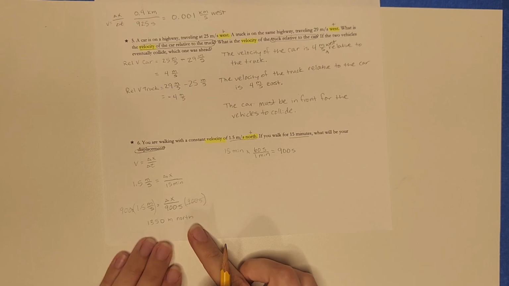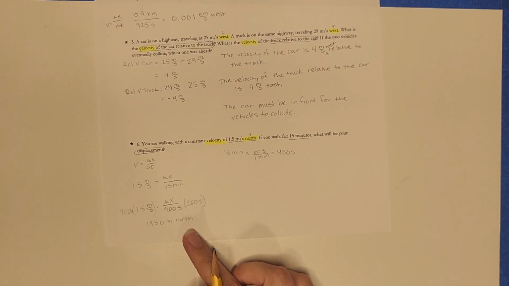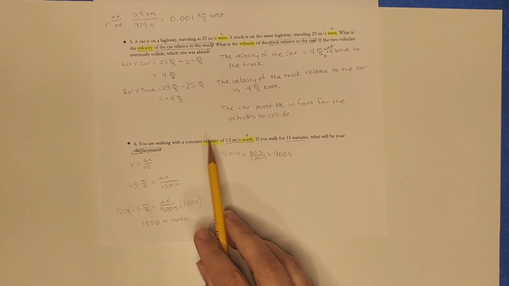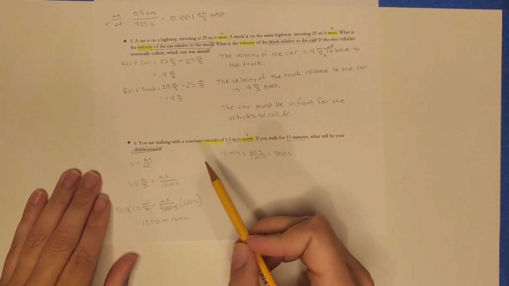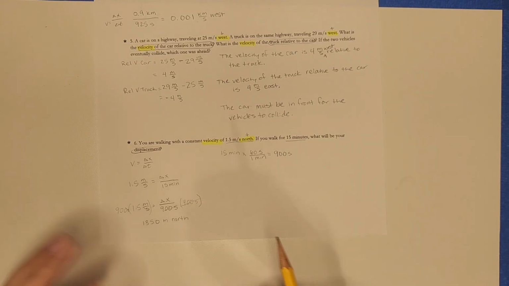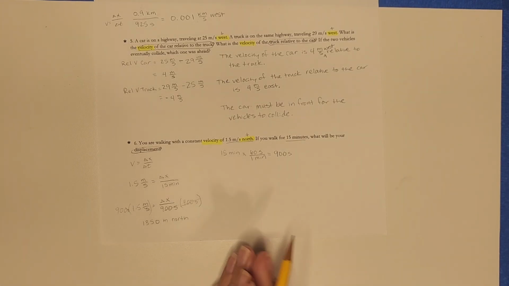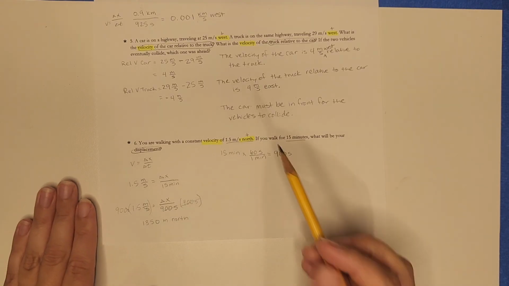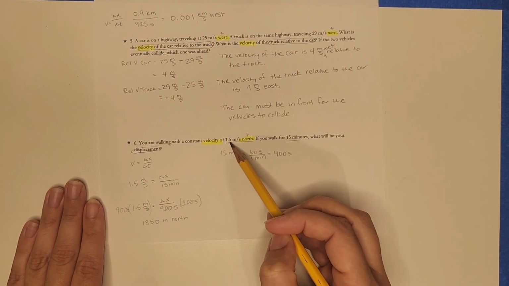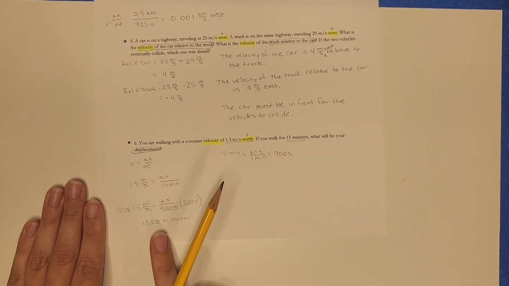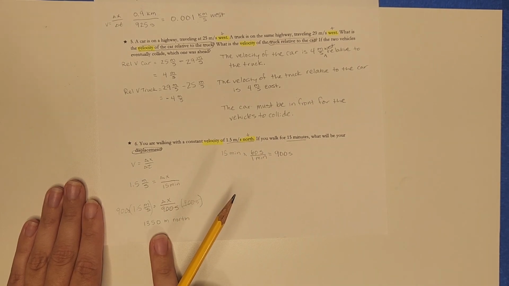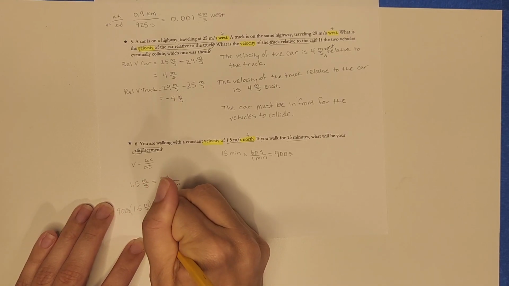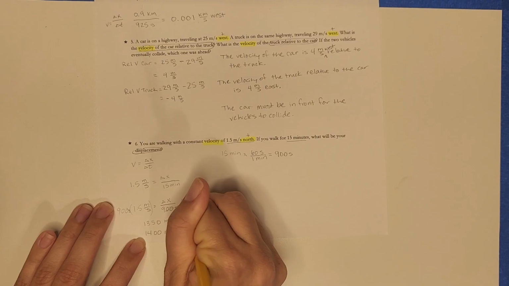But I'm not done yet. I need to make sure that I'm using the correct number of significant figures. So I'm going to go back to my original values, and everything is multiplication and division here. So we need to use the lowest number of significant figures that is in any of our values that were part of the equation. So 1.5 meters per second has 2, and so does 15 minutes. And so our answer needs to also be 2 significant figures. And so I'm just going to round that up, 1,400 meters north.